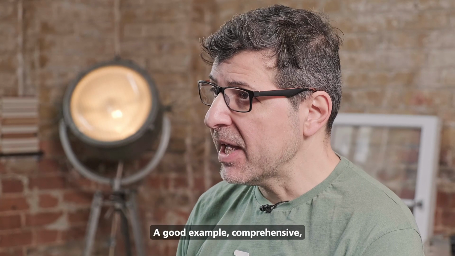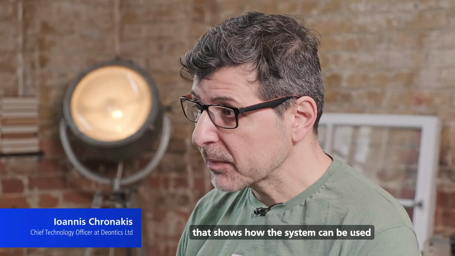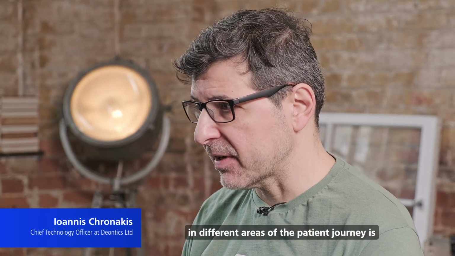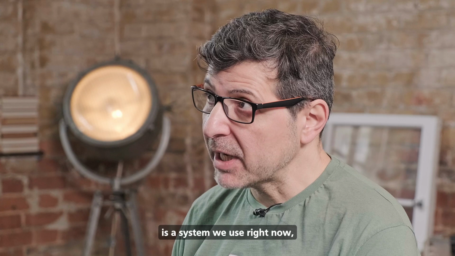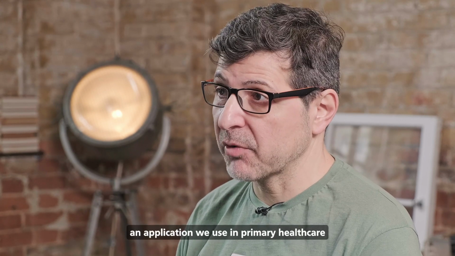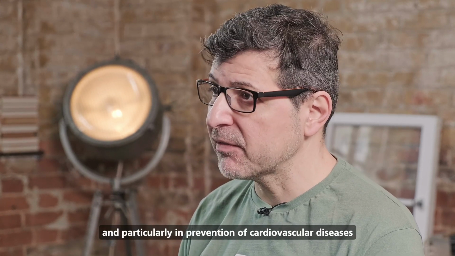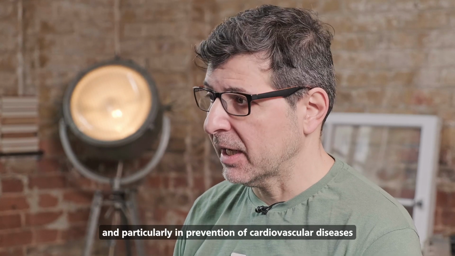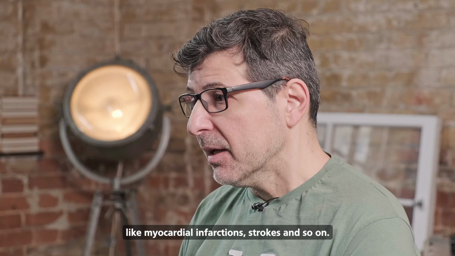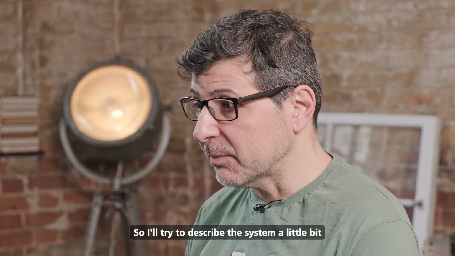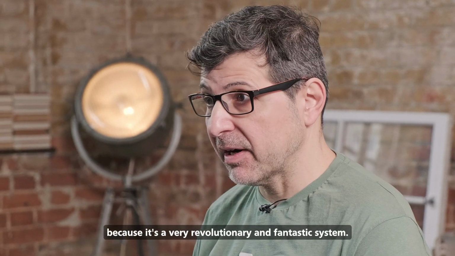A good, comprehensive example that shows how the system can be used in different areas of the patient journey is a system we use right now, an application we use in primary healthcare, and particularly in prevention of cardiovascular diseases like myocardial infarctions, strokes, and so on. So I'll try to describe the system a little bit because it's a very revolutionary and fantastic system.